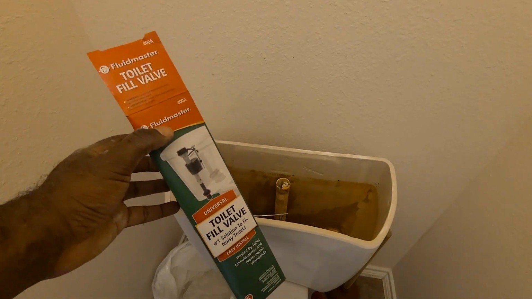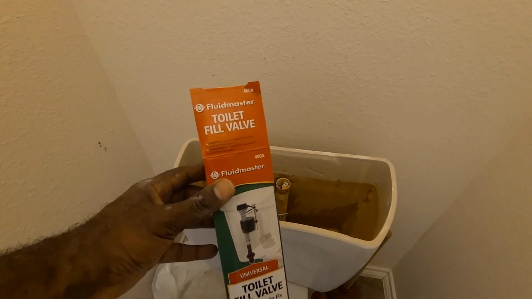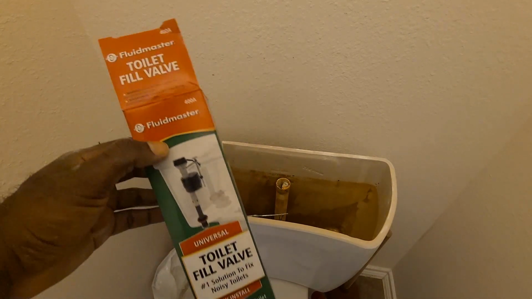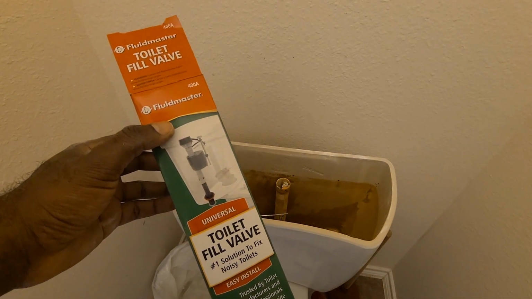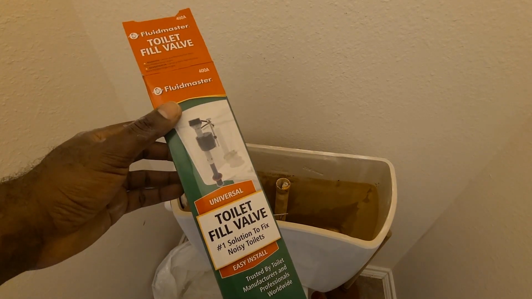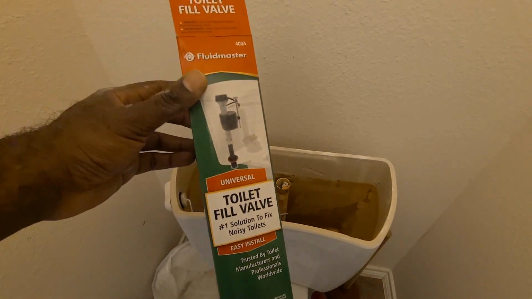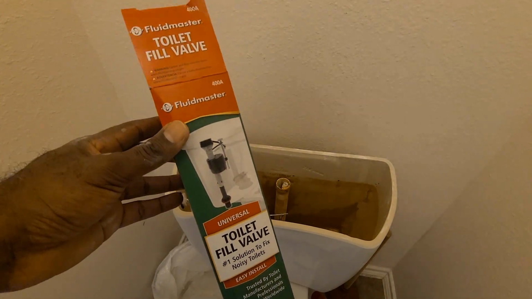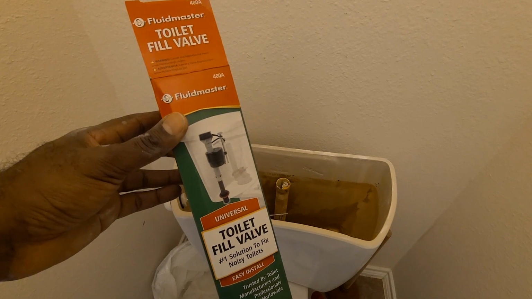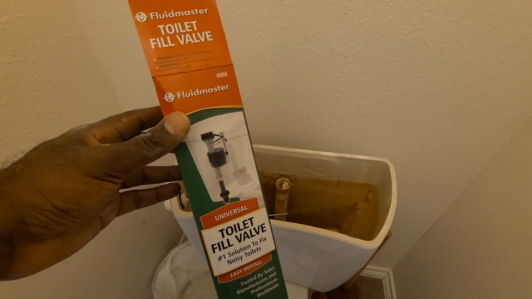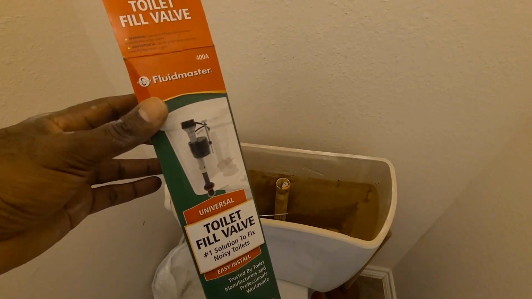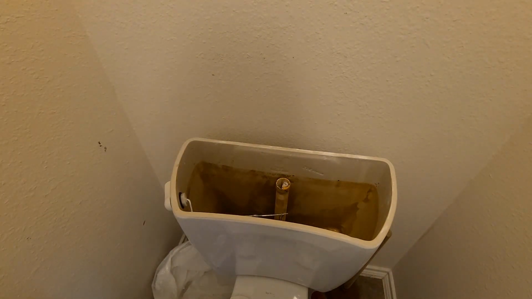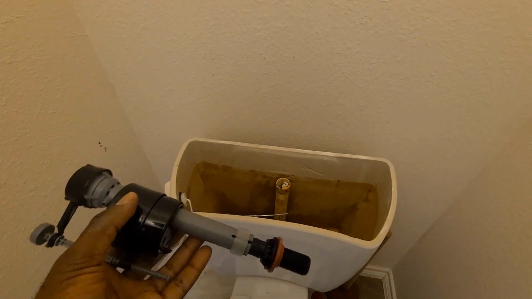So that's the replacement I'm using, Fluidmaster 400A. Now this is what I could find. I get no endorsement or royalties from Fluidmaster. It's what I found, this is what I've used, and it seemed to do the job for me in the past. So this is what I'm using here in this case, and it looks like this, which is a little different from the old assembly.